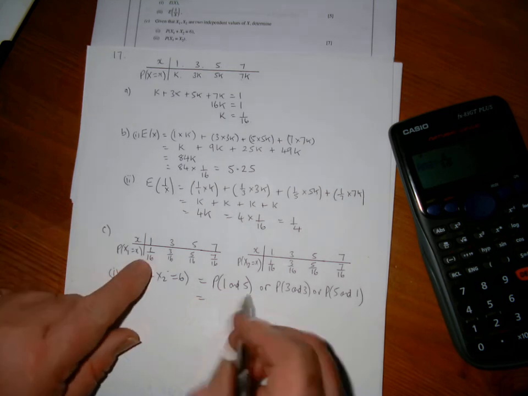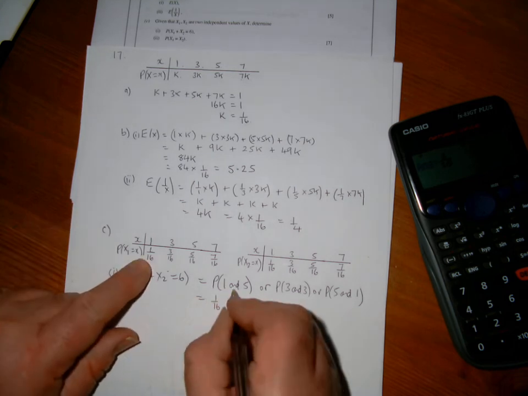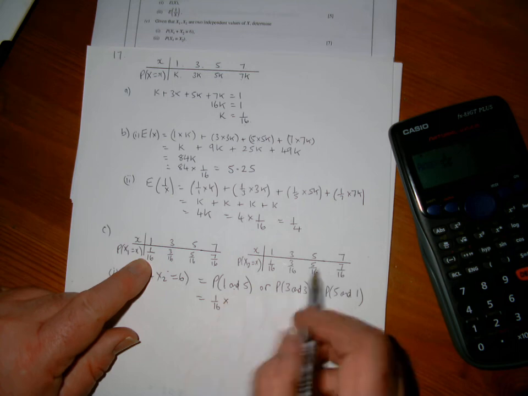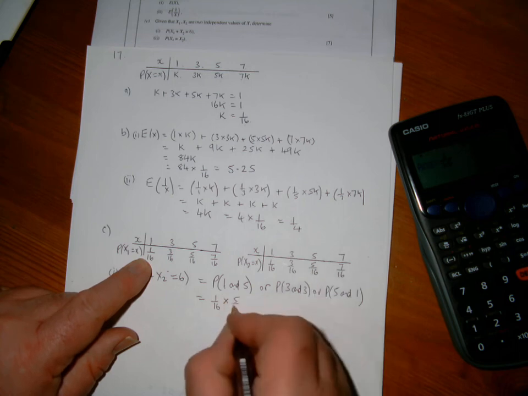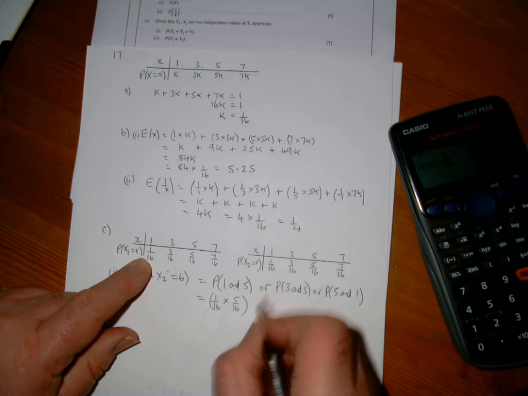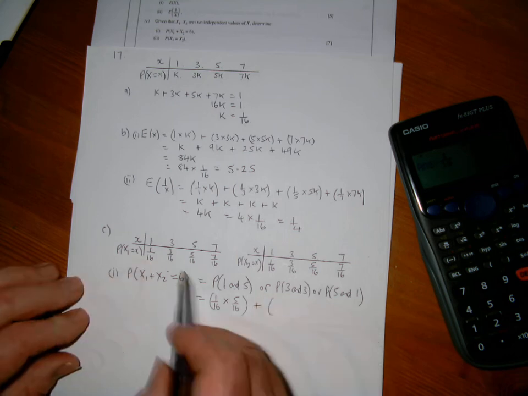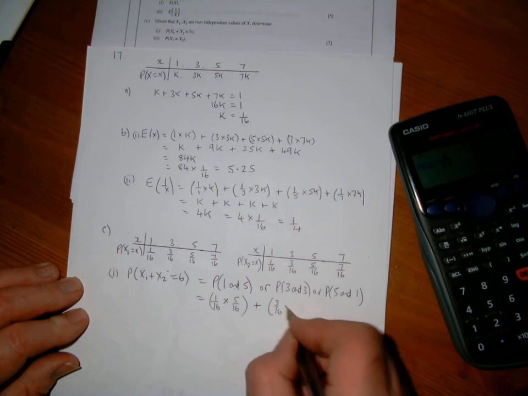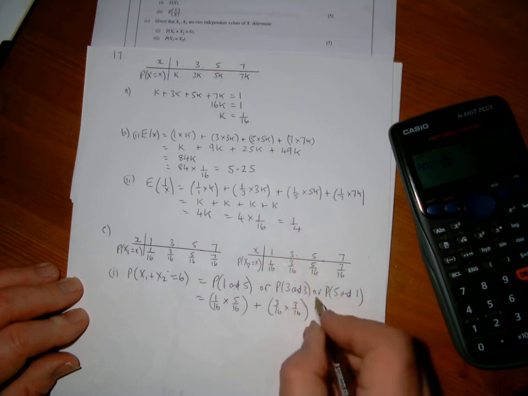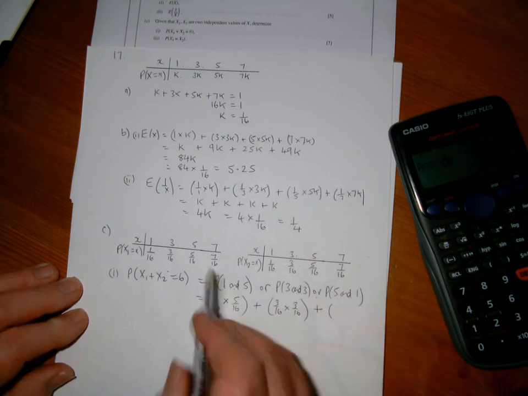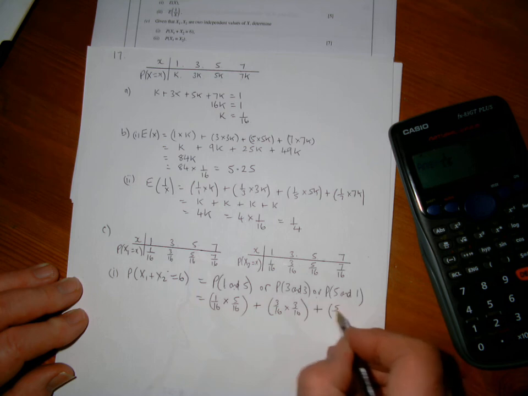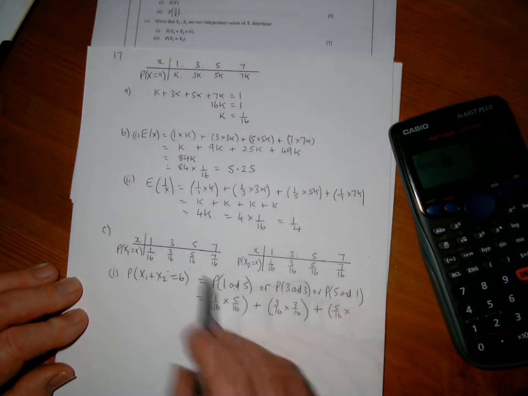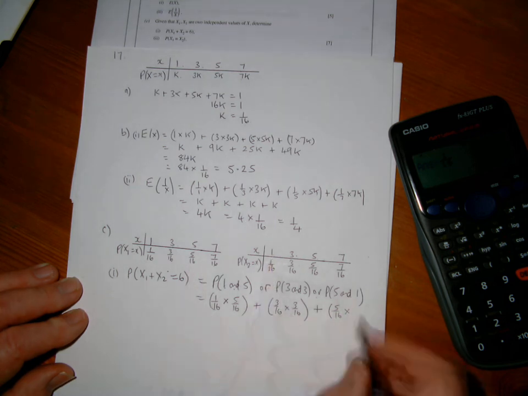So 1 is 1/16, and I'm multiplying, so we have 5 here is 5/16, or add a 3 here is 3/16, and a 3 here is 3/16, or I add a 5 from the first one, 5/16, times a 1 in the second one, 1/16.